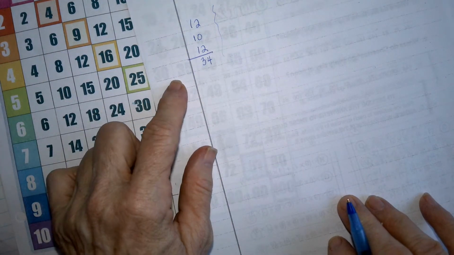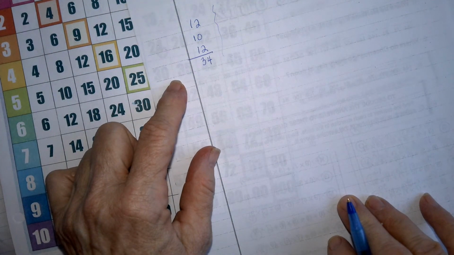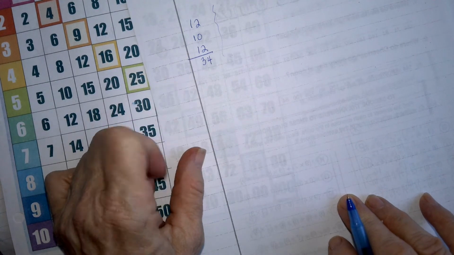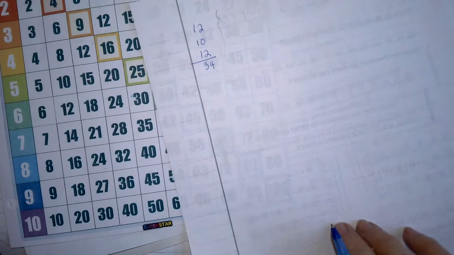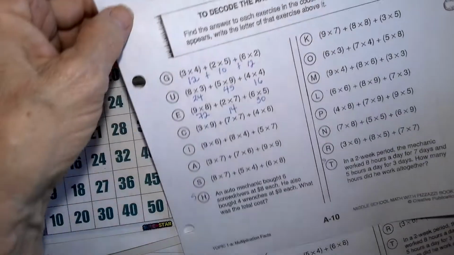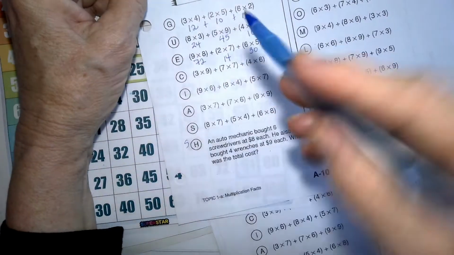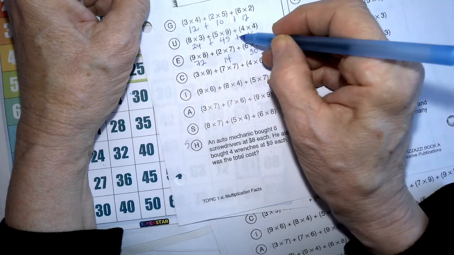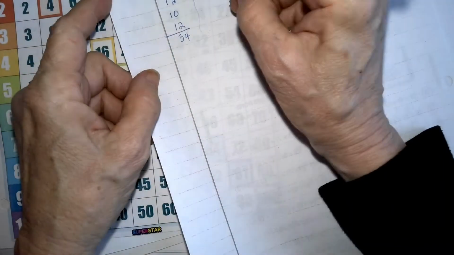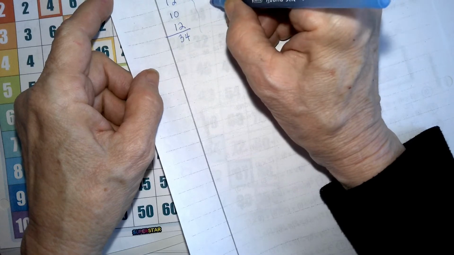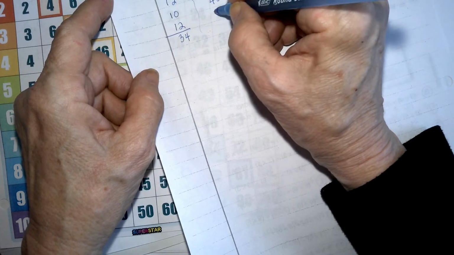Let's look at the, yes ma'am. What's that? 12 and 12 is 24. You're right. I should have thought of that. I didn't. So I'm going to line up my next one. 24 plus 45 plus 16.